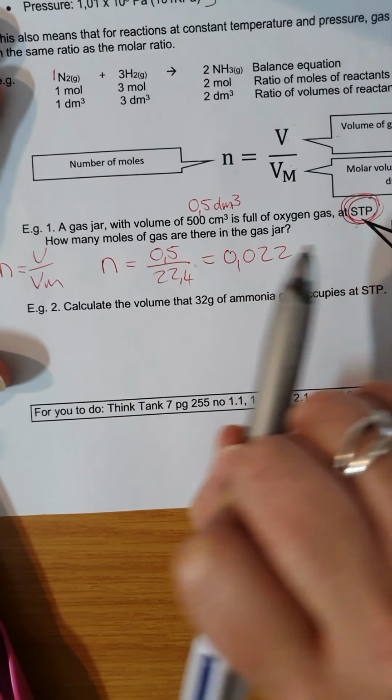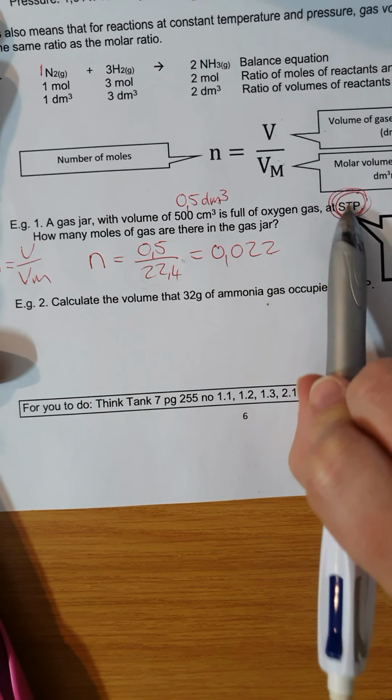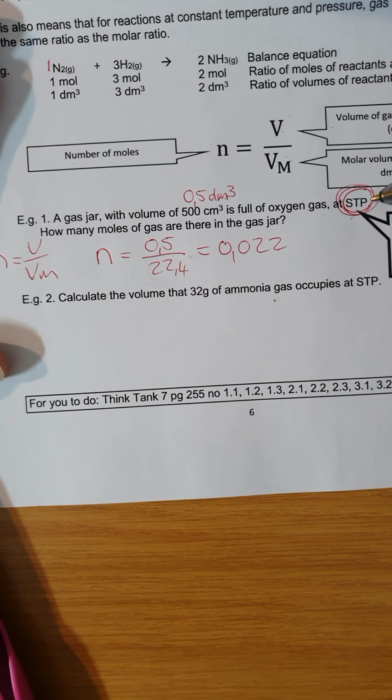Just one thing though, you must be careful if the textbook doesn't mention that. Sometimes textbooks forget to put STP, and then you're left going, but there's nothing else you can use. I haven't really looked at the exercises for this, but if you see that they're leaving out the STP, then assume STP. But in an exam, you never assume. I will tell you whether it's STP or not.